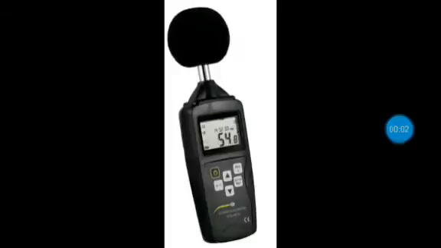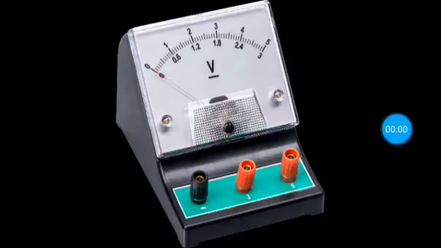There is an instrument which helps us measure the frequency of sound. This is known as sonometer, and it helps us measure the frequency of sound waves. Voltage or potential differences are measured in voltmeters, and here it is, the analog version of voltmeters.